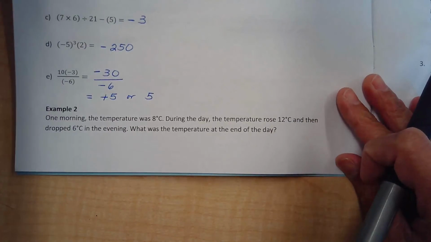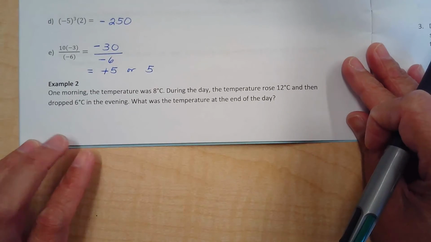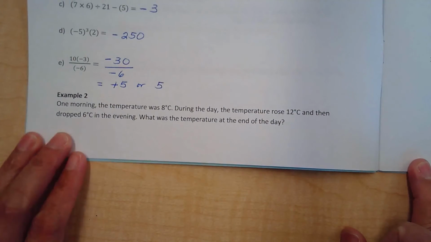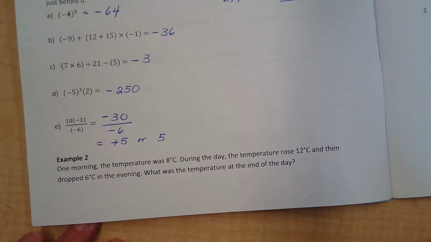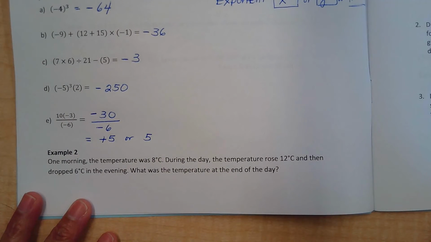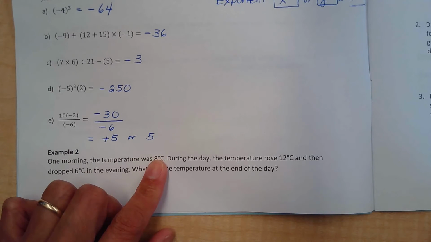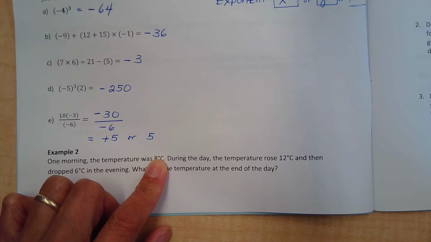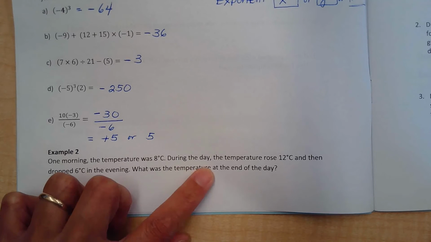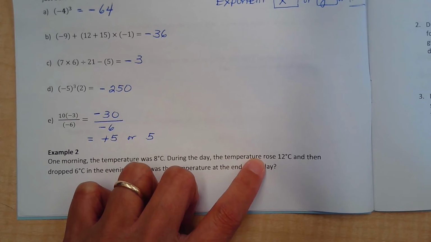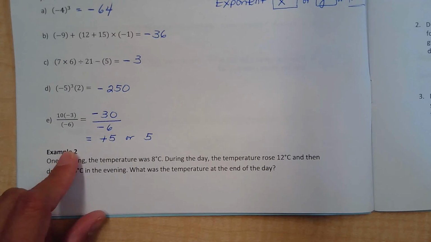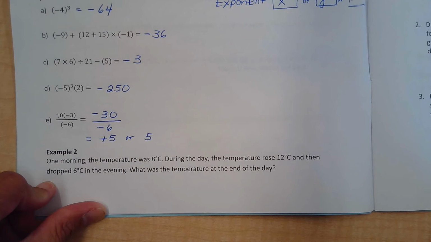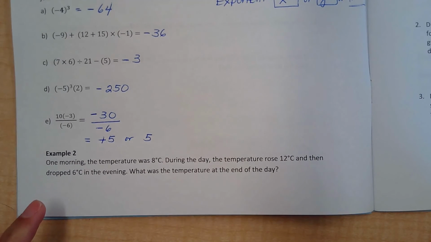Okay, let's take a look at example 2. It says here, one morning, the temperature was 8 degrees. So one morning, it's 8 degrees. During the day, the temperature rose 12 degrees Celsius and then dropped 6 degrees Celsius in the evening. What was the temperature at the end of the day?